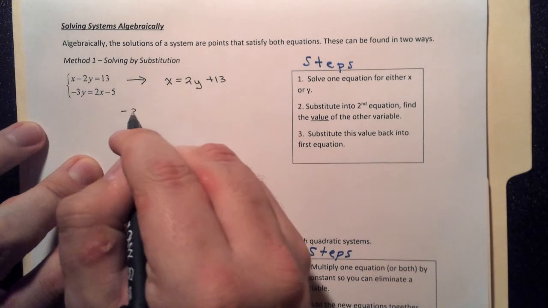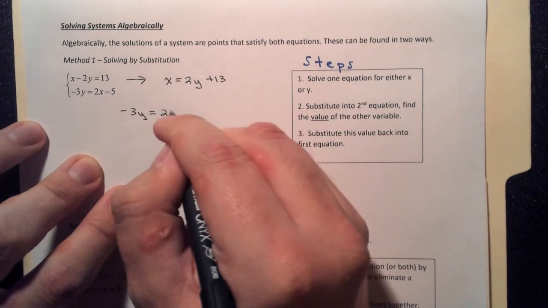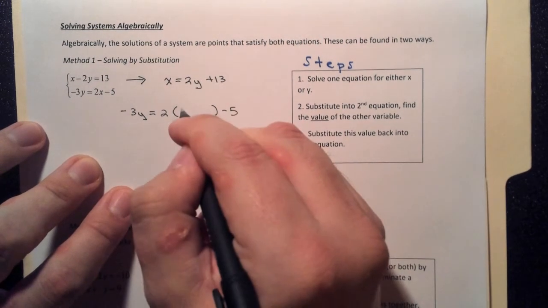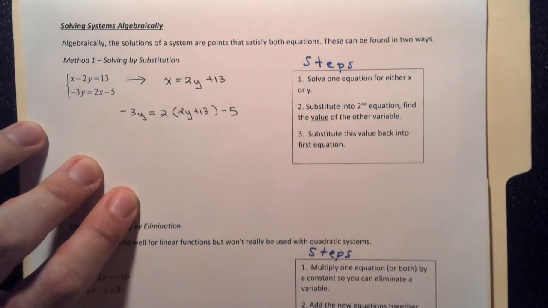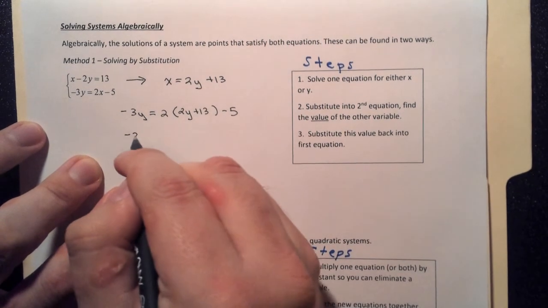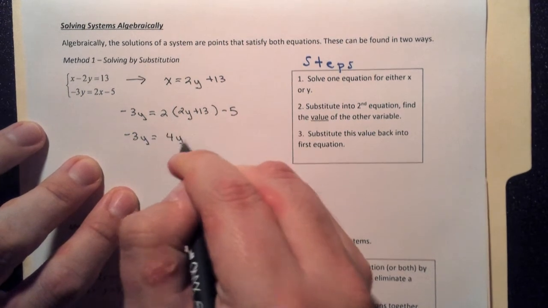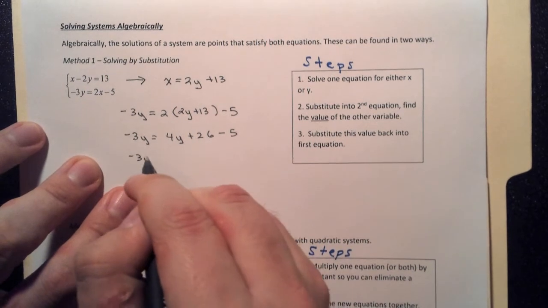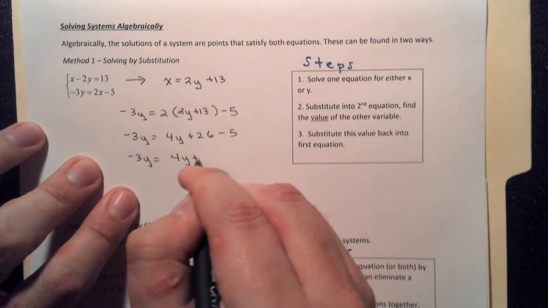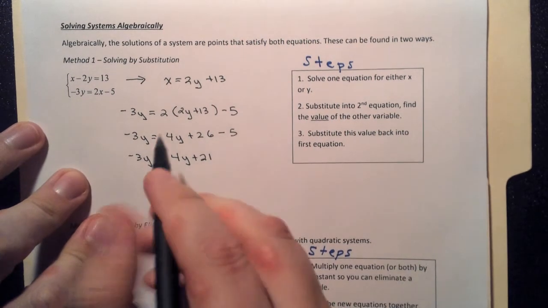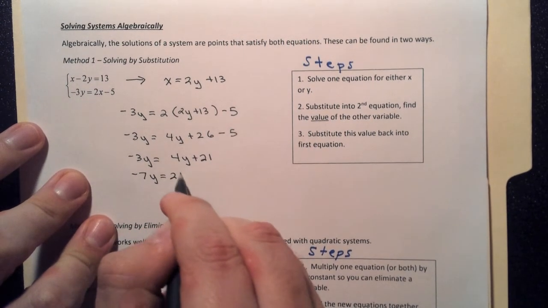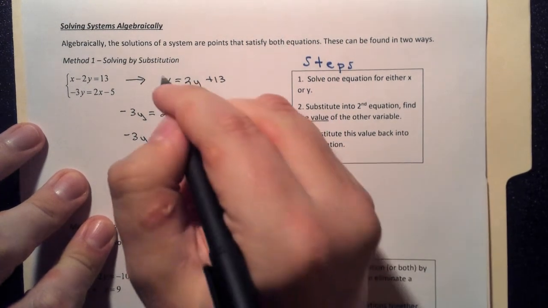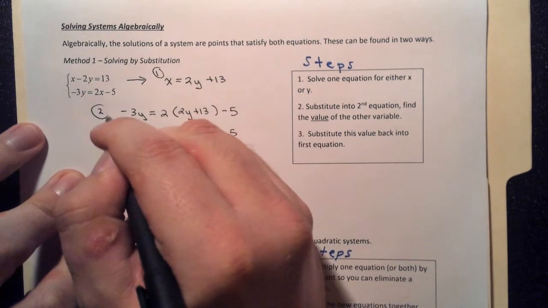In the second equation, negative 3y is equal to 2 times x minus 5. Well, x is 2y plus 13. If I distribute here, I get 4y plus 26 minus 5. So negative 3y is equal to 4y plus 21. Subtracting, I get negative 7y is equal to 21, which makes y equal to negative 3. So all of that is step 2. This was step 1. Here's step 2.